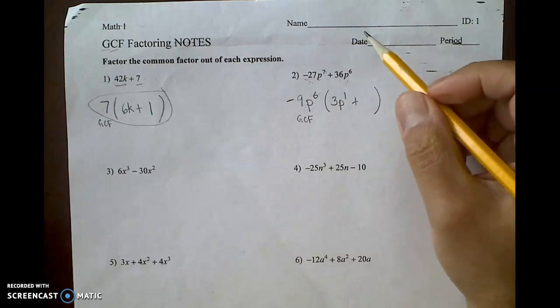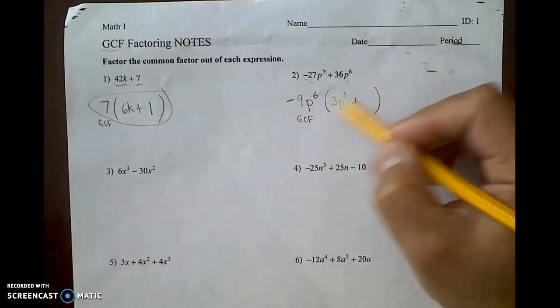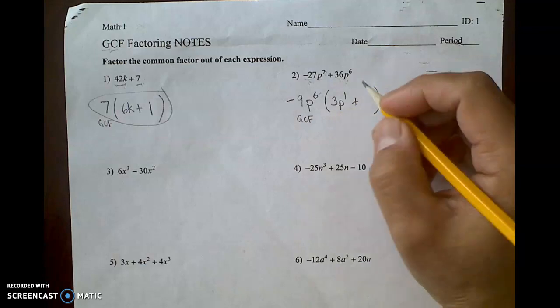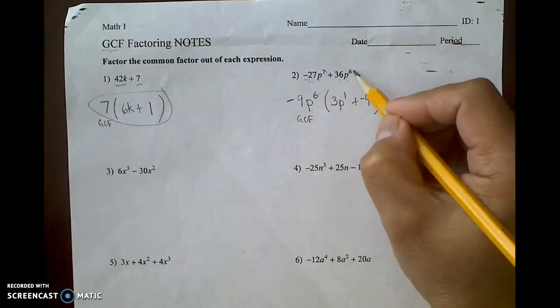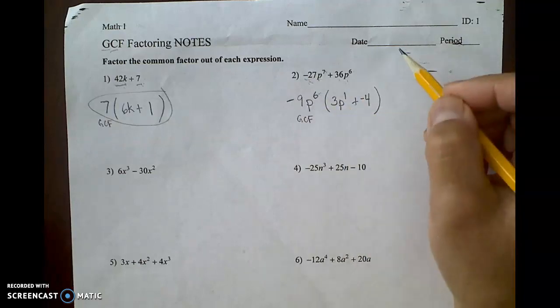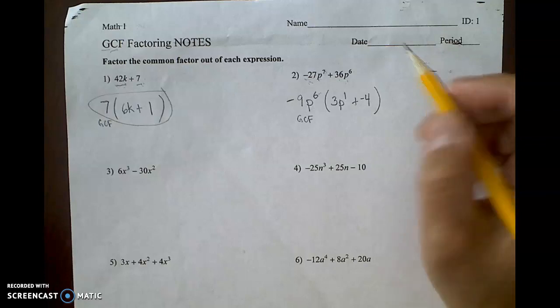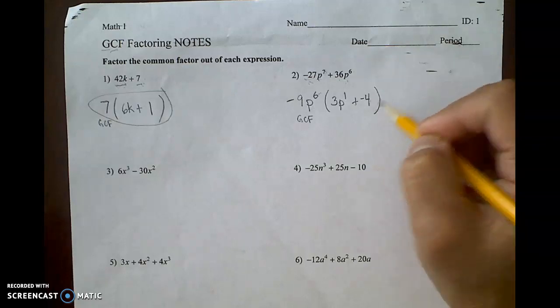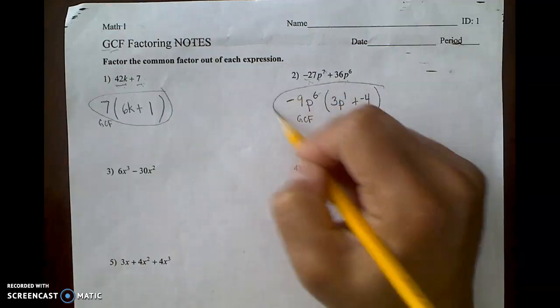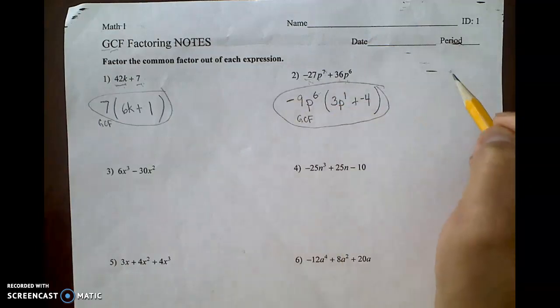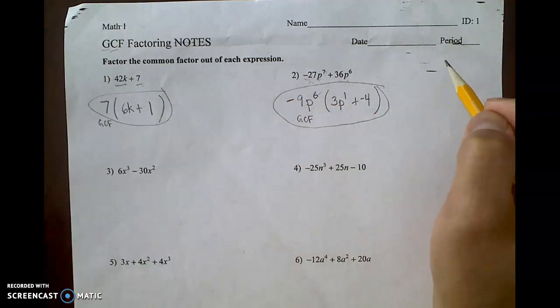Now we're going to do that division again. This time we're going to do 36 divided by negative 9, and that's negative 4. And we have p to the 6th divided by p to the 6th. Well, anything divided by itself is 1. So I could put times 1 here, but we don't need to do that. So that means we're done. So here is our GCF factored answer.